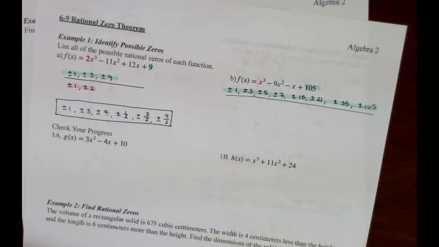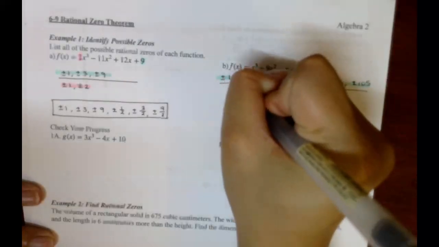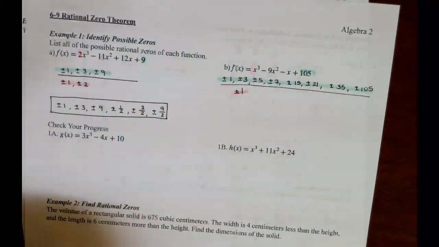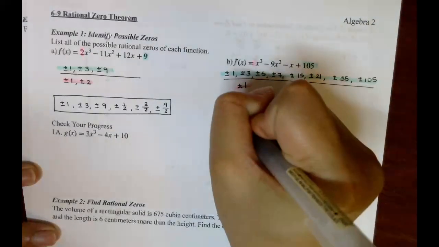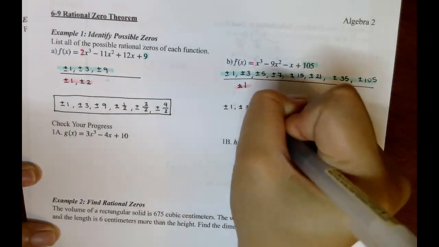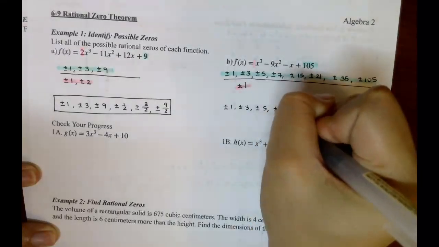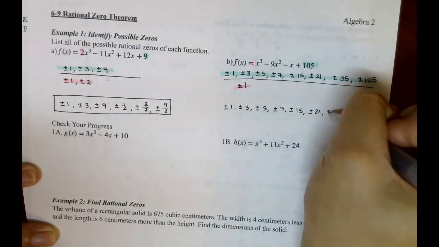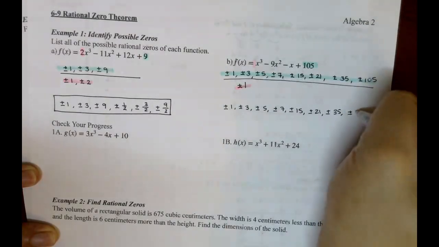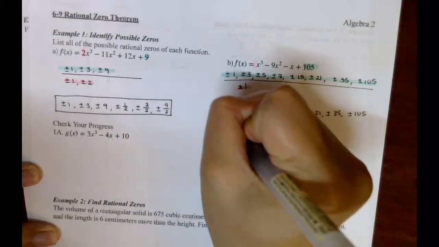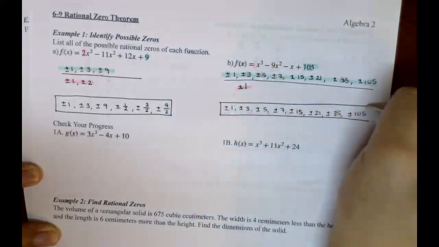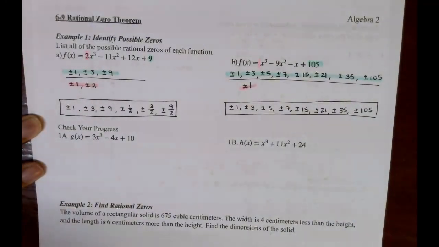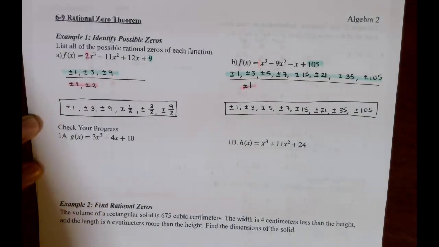And then for 1, it's just positive or negative 1. But since there really is no point in writing it if our leading coefficient is 1, now I have to rewrite the whole list: plus or minus 1, 3, 5, 7, 15, 21, 35, and 105. And these are the possible ones that I would test. Why don't you try 1a and 1b to find all possible rational zeros of each of the functions, and then come check your answer when you're done.